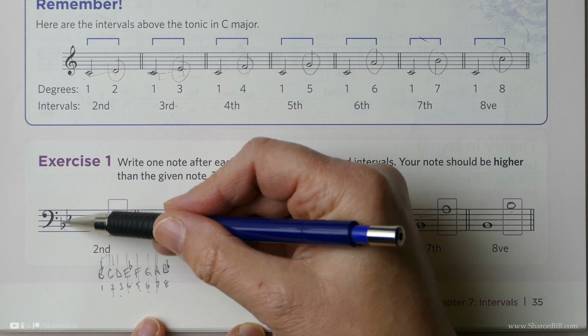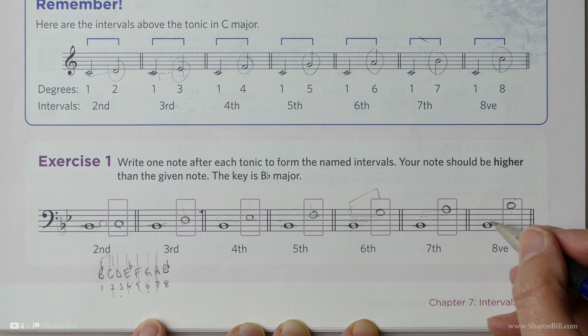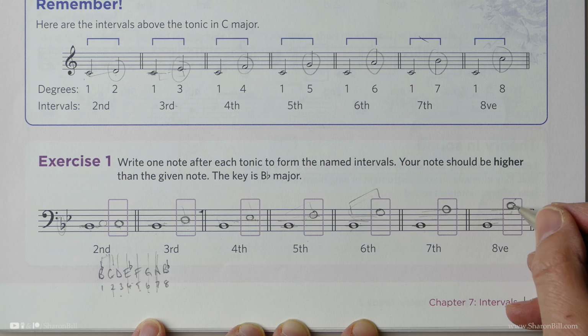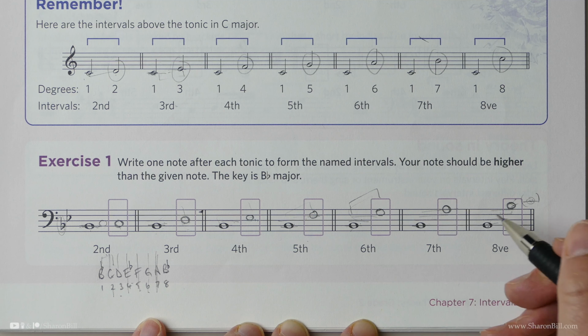Your key signature's doing that job already. We don't have to worry about it. 1, 2, 3, 4, 5, 6, 7, 8. B flat to B flat. And we know that's a B flat because middle C will come down one step from there. So we can be extra sure we've written the correct note.